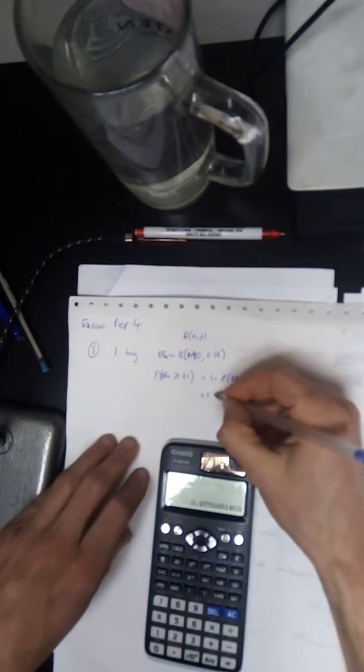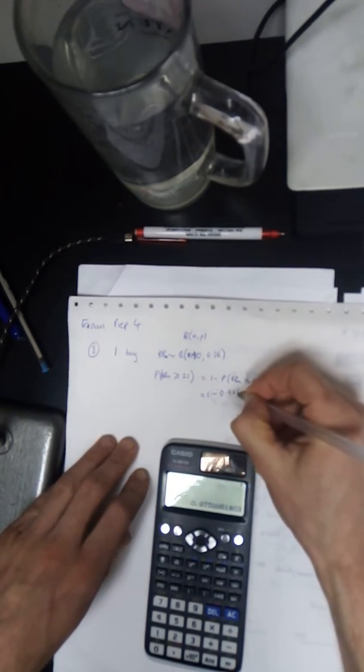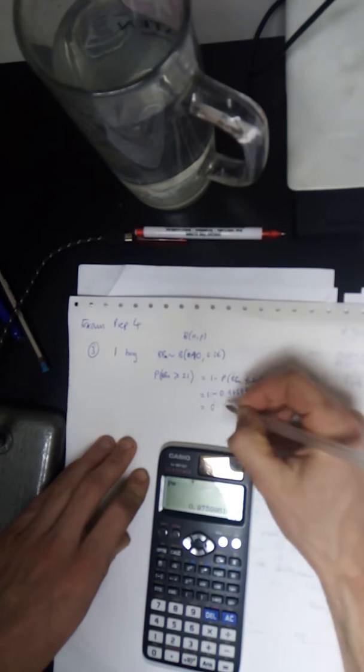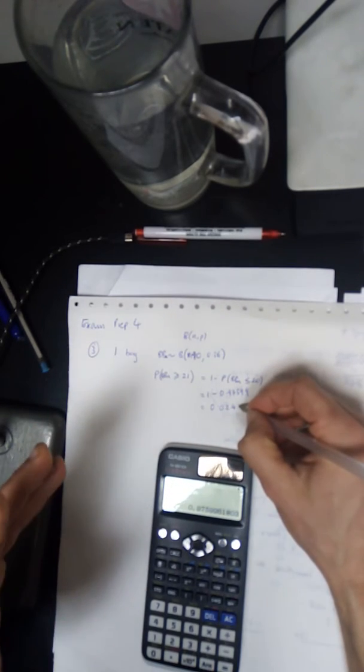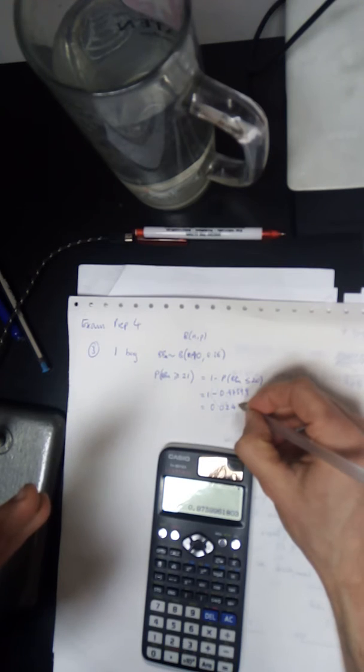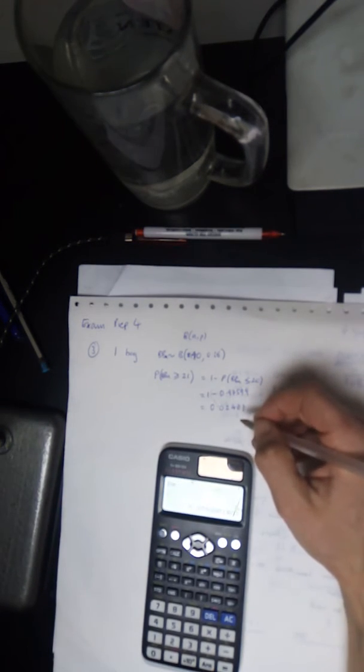And so we got 1 minus 0.97599, which is equal to 0.02401, to lots of decimal places. That is the probability that one bag has more blues. And we want the probability that fewer than 2 of these bags have more blues.